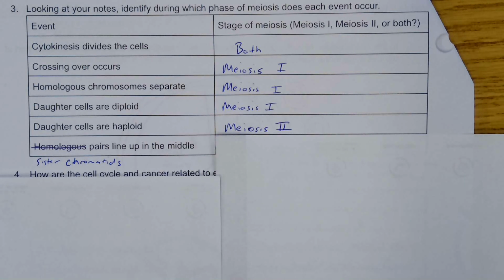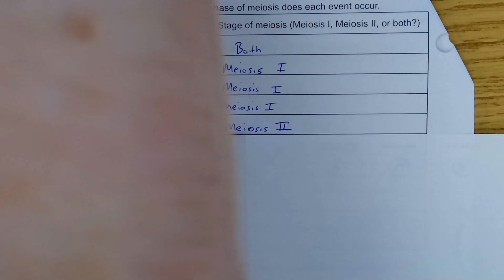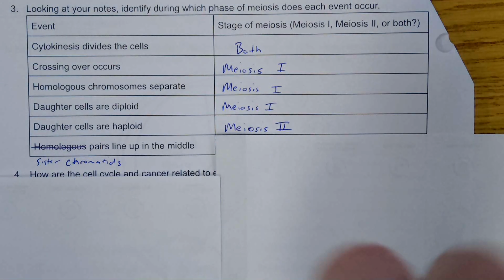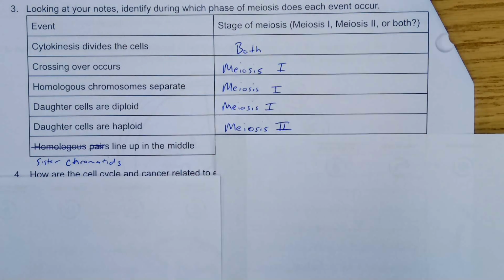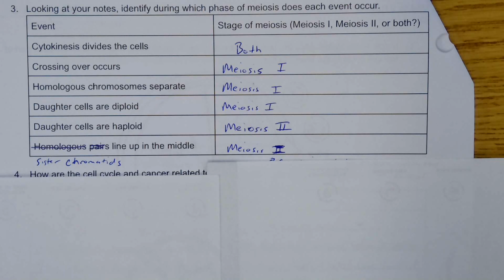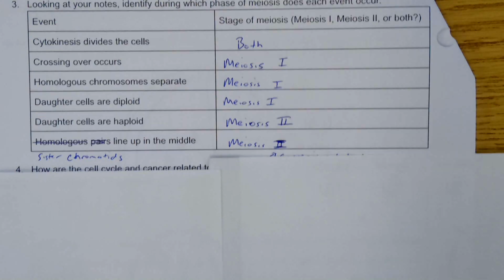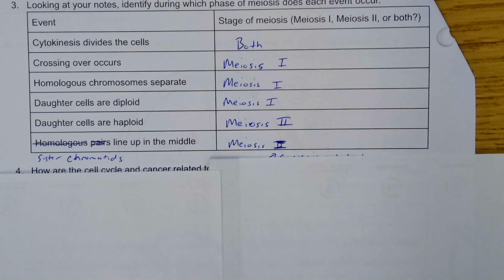And then finally, there's a typo in our quiz review. It's supposed to say sister chromatids, not homologous pairs. Homologous pairs is not correct. Sister chromatids is what we're talking about. It's where the identical copies of each chromosome get split, and that happens during meiosis II. Okay? So that's just identifying.